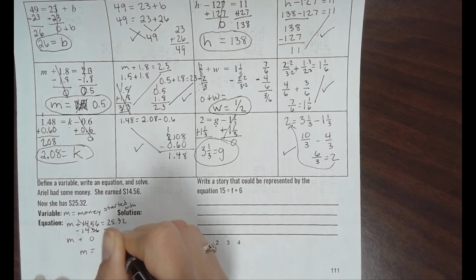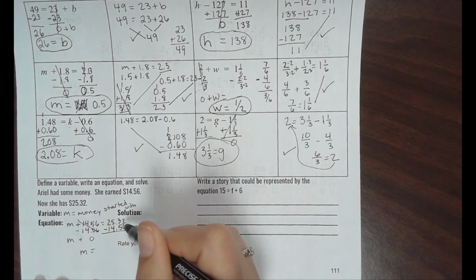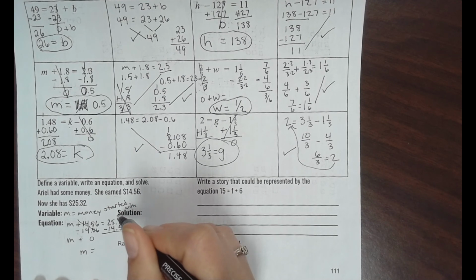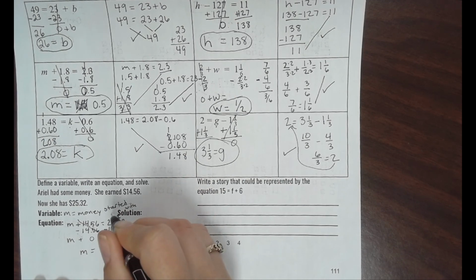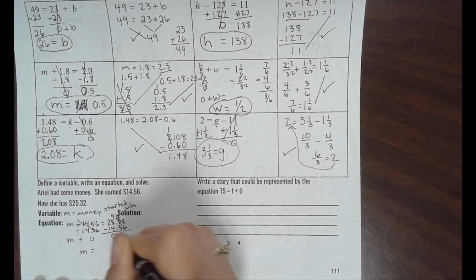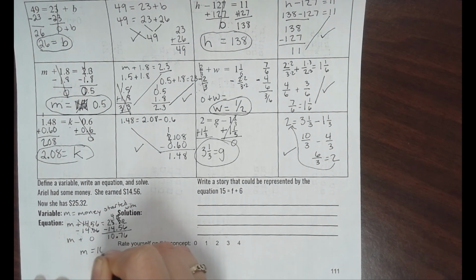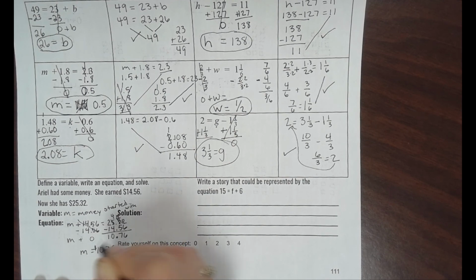But I have to subtract $14.56 off of this to figure it out. 2 minus 6 I can't do, so I'm going to borrow. That makes that a 2. 12 minus 6 is 6. 2 minus 5 can't do, so I'm going to borrow and regroup. 12 minus 5 is 7. Decimal point. 4 minus 4 is 0. And 2 minus 1 is 1. I think she had $10.76.